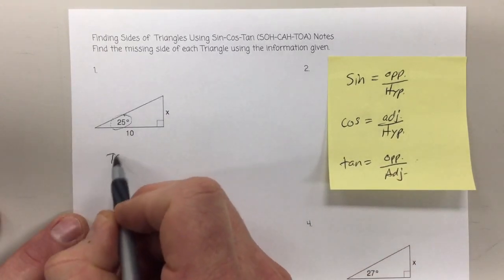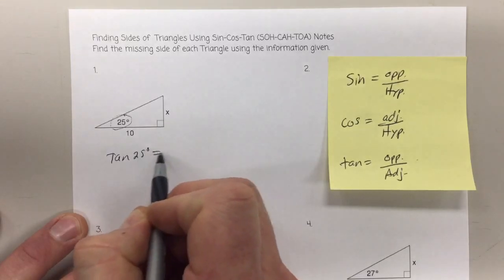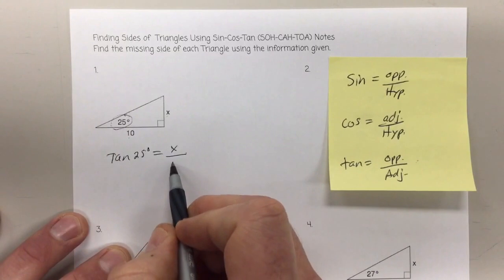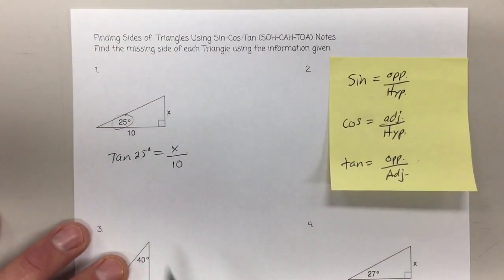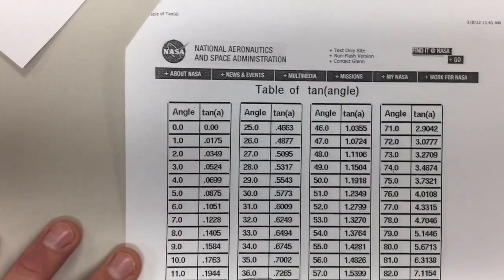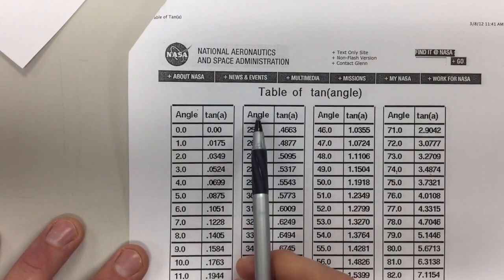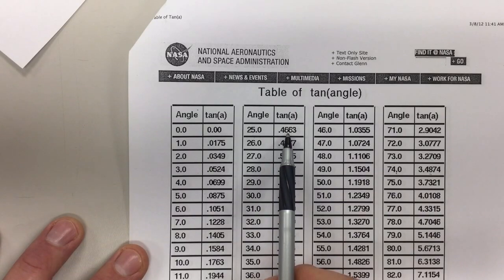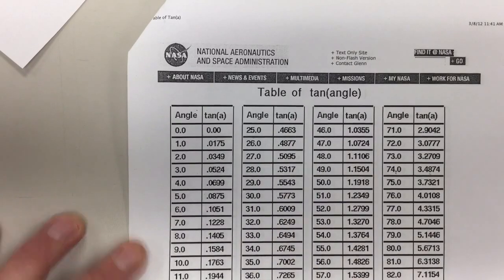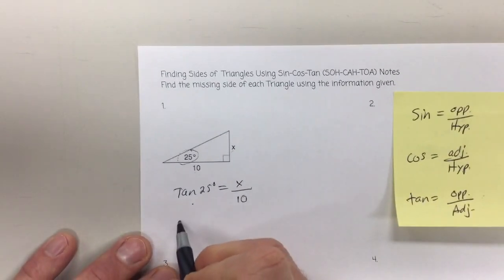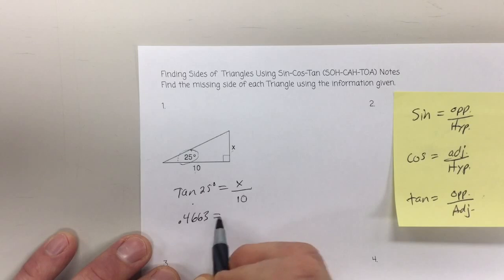So tangent of 25 is equal to the opposite side, x, over the adjacent side, 10. Now, we're going to replace tangent 25 with its value off the table. So I go to my tangent table and find where the angle reads 25. I'm going to replace tangent 25 with the decimal 0.4663. So instead of tangent 25, I write 0.4663.